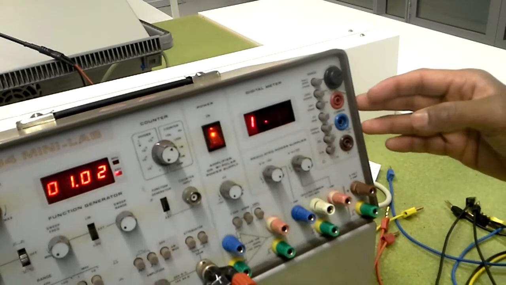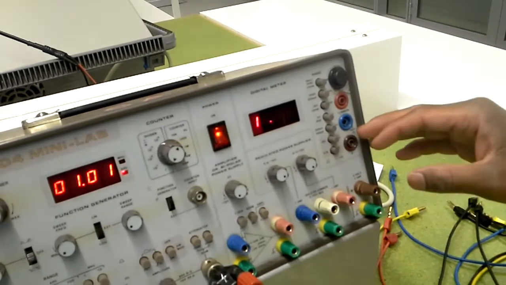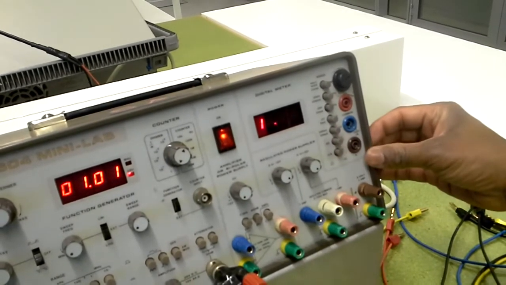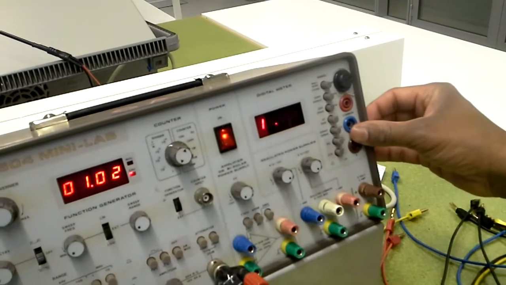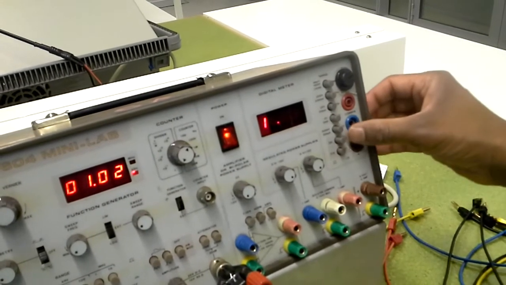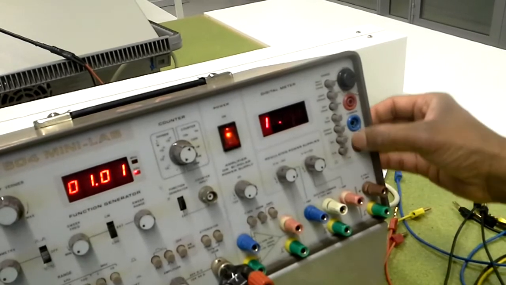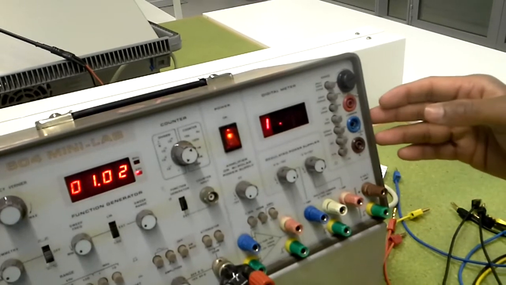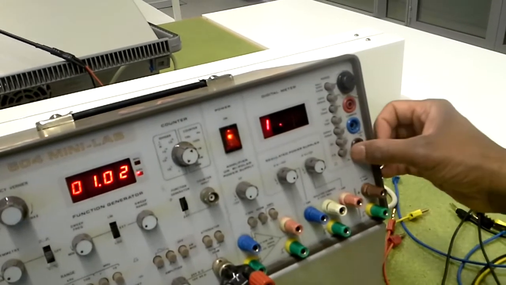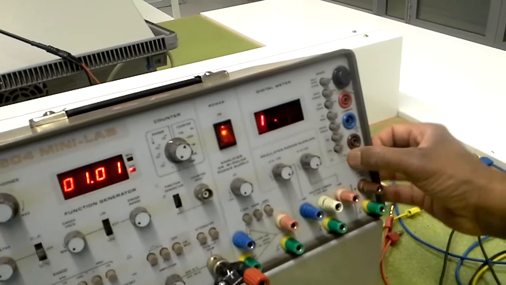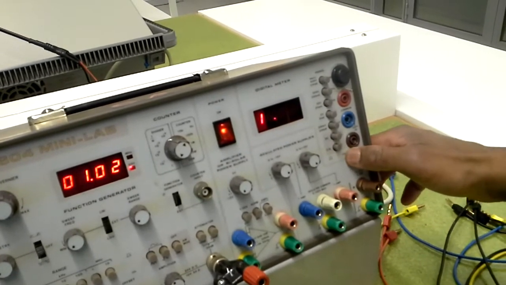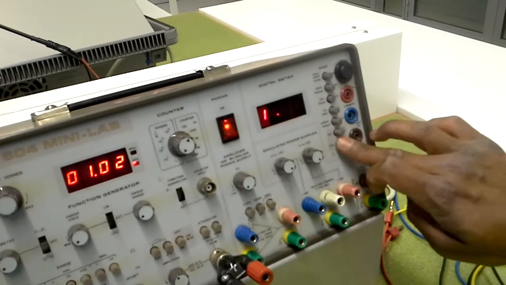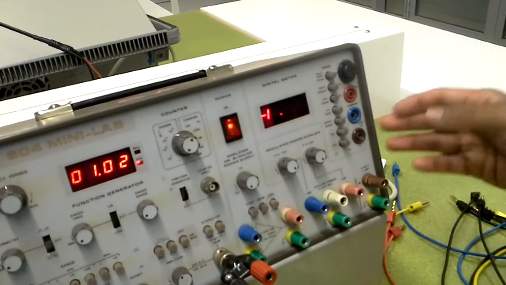So if you want to measure any DC quantity, the DC is on the left, so the switch will be in upright position. And if you want to measure any AC quantity, then this switch has to be pressed so that the measurement is done for AC. And if you want to measure resistance, then you have to press this, because ohm is on the right hand side corresponding to the position when the switch is pressed. And if you want to measure voltage or current, then this switch will be in up position.